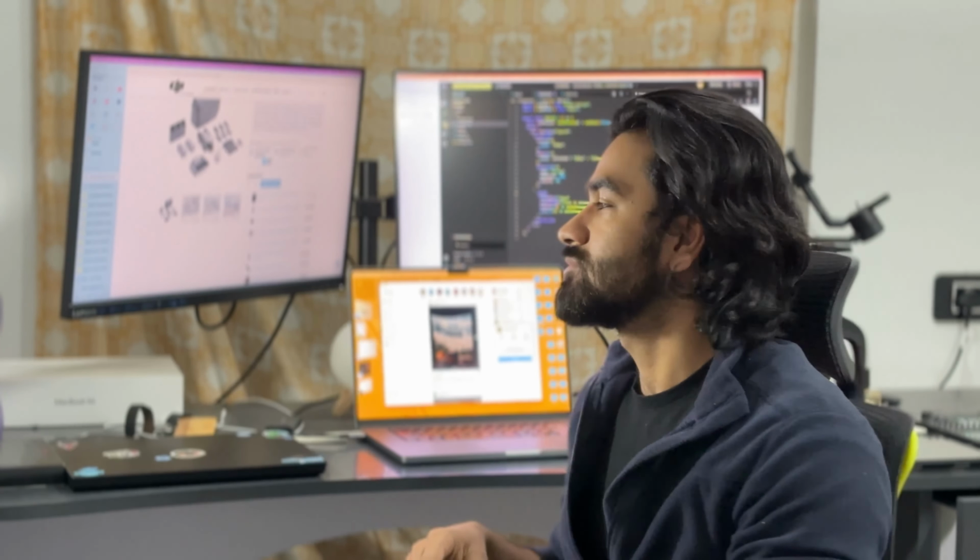Hey everyone, so in this video we are going to animate a search bar. So this is what we are going to create. When you click, it will expand in an animating way, and when you blur out, it will contract back. So let's start the video.